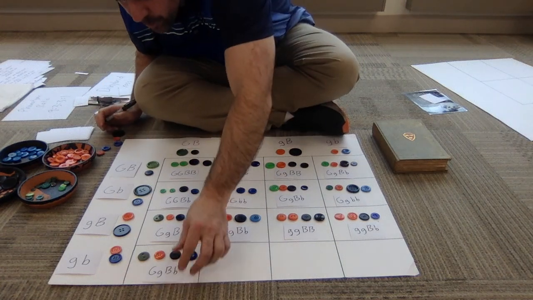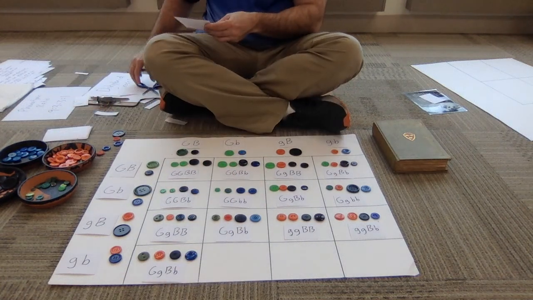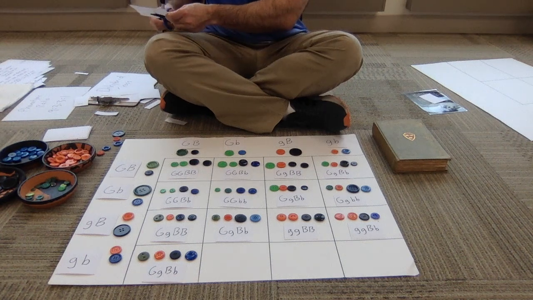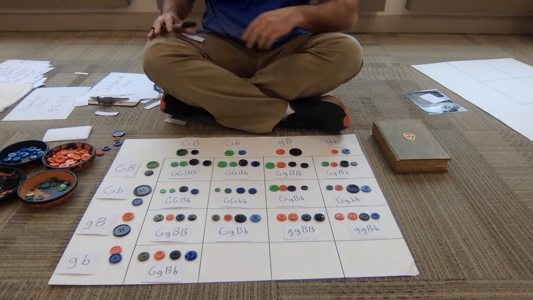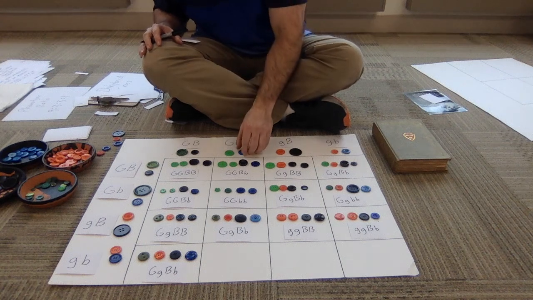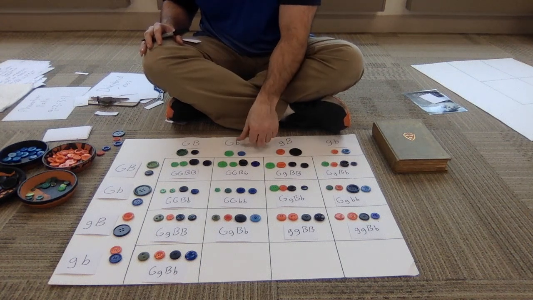And remember, kids, this is a tool. The Punnett square is a tool to really look at genotypes and phenotypes. Remember, genotype is what you are at the genetic level, and phenotype is how that is expressed through the interaction of the genotype with the environment.